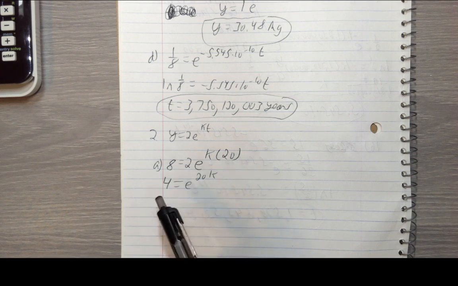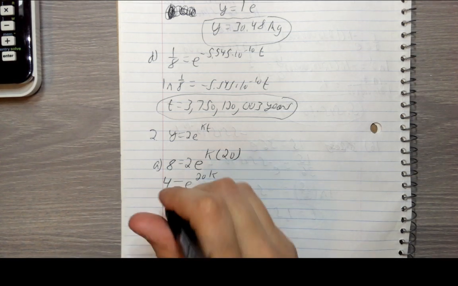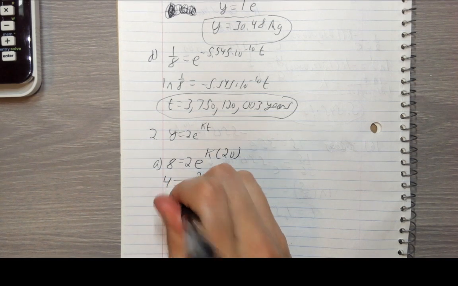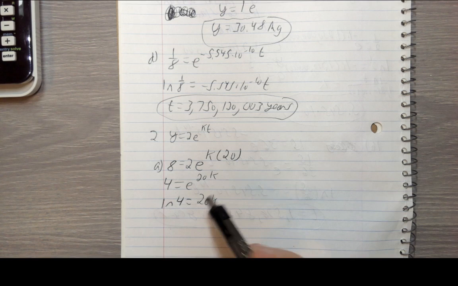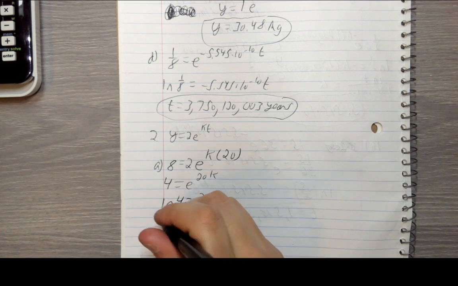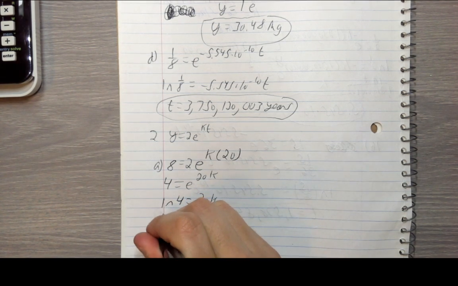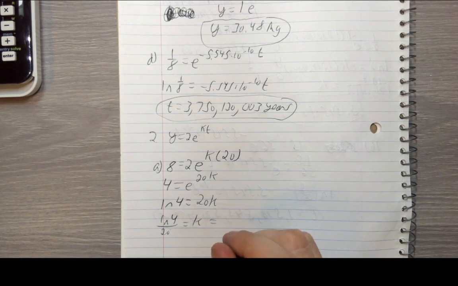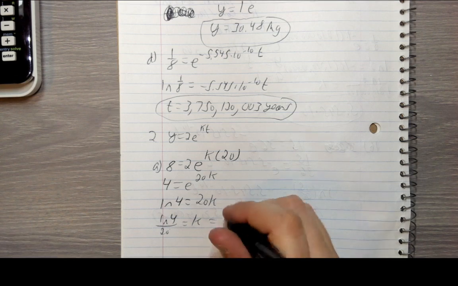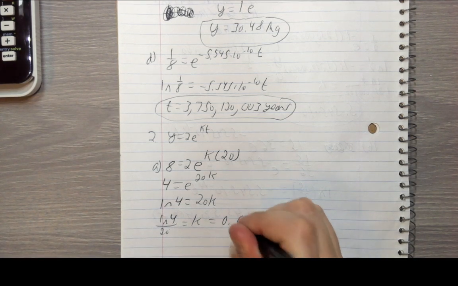That's crucial. So here, I would have to take the natural log of both sides. Like I've said before, natural log of e, you're just left with the exponent, so 20k. Divide by 20, that'll give me k. And you end up with 0.0693.